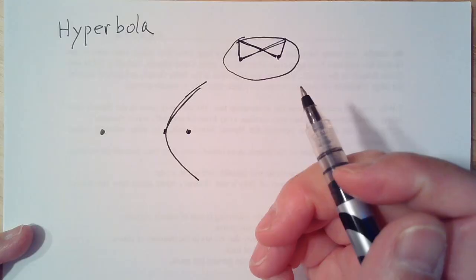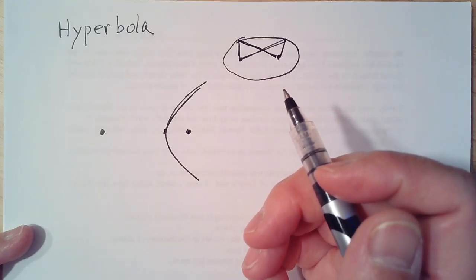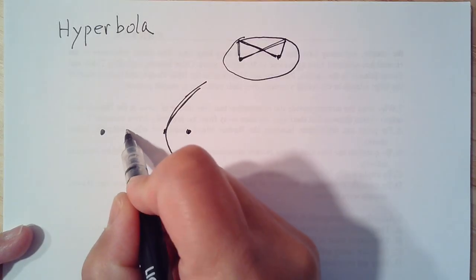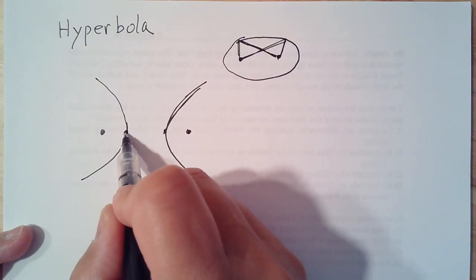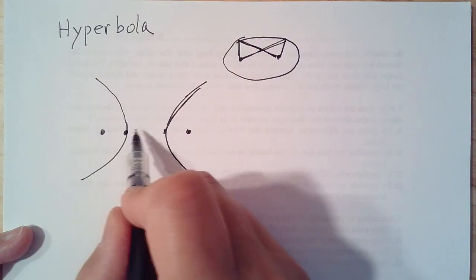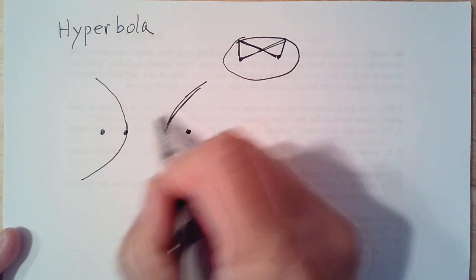Because we talk about the distance, it doesn't really mean it's positive or negative, right? Distance always takes the positive. We talk about the absolute value of the distance. Therefore, we have another branch on the other side. For this point, the distance to focus 1 and the distance to focus 2, the difference stays the same.